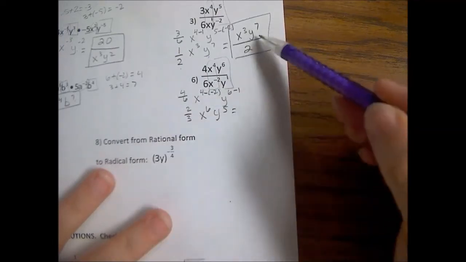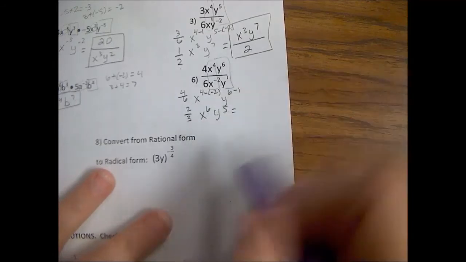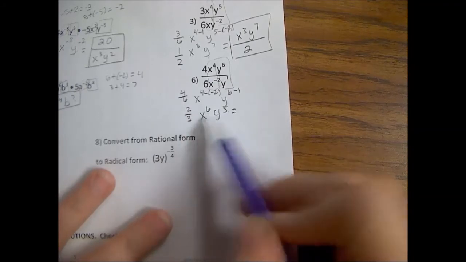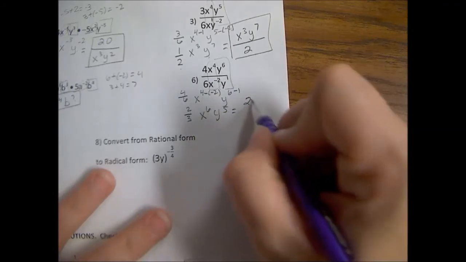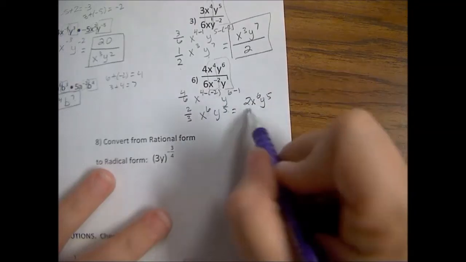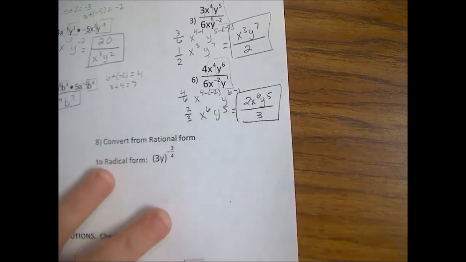Just like before, both of my exponents are positive, so they will be in my numerator. Which a 2 is up there also. So 2, x to the 6th, and y to the 5th are all in the numerator. And then 3 is the only piece that's going to be in the denominator. So that's my final answer for that one.